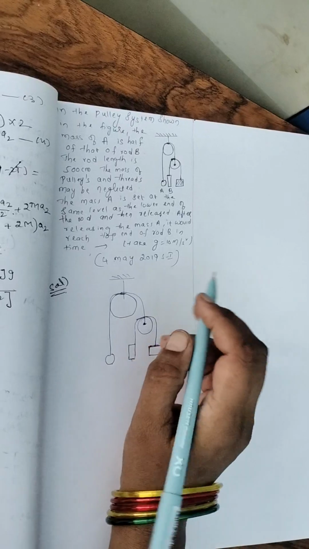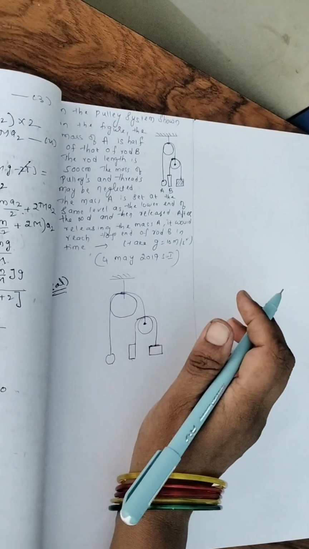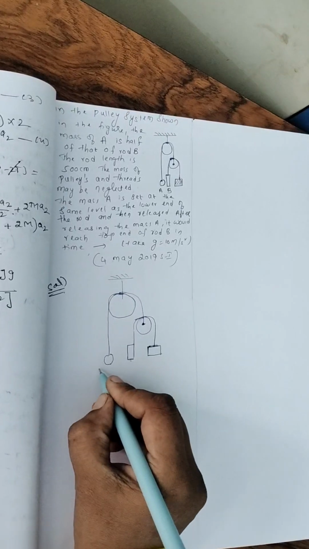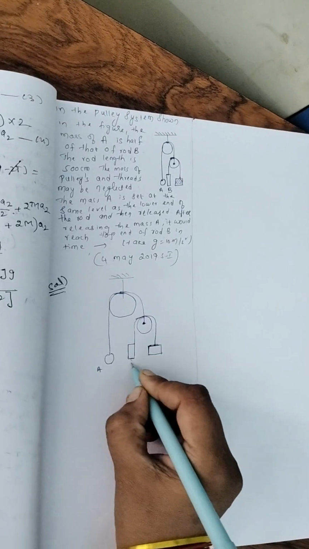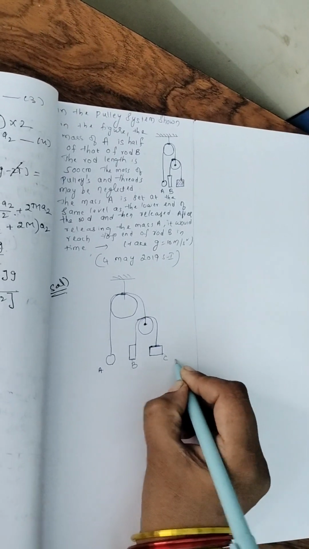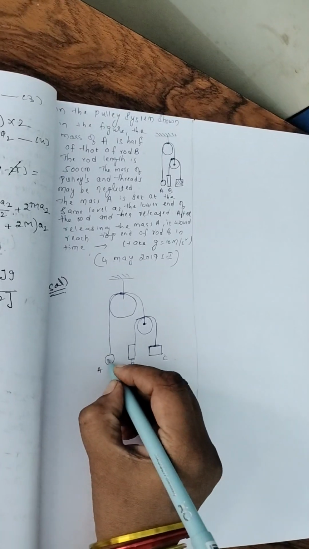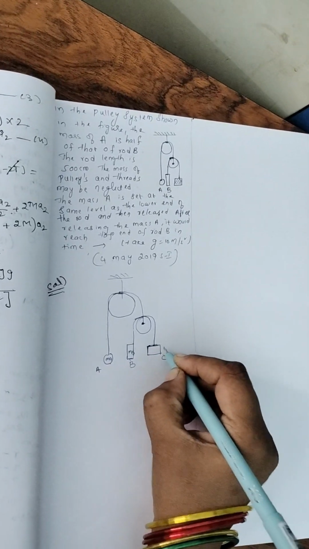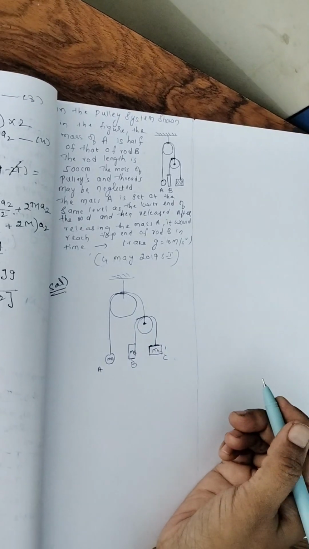Okay. So now, first let us draw the free body diagram. Let us keep the names A, B, C. Mass of these you keep as MA, MB, MC.